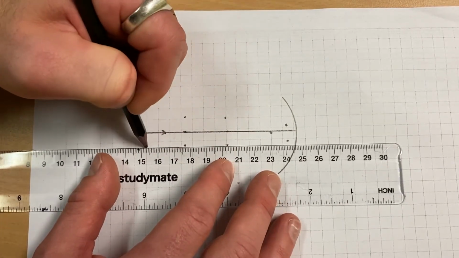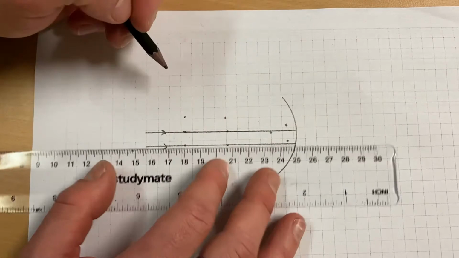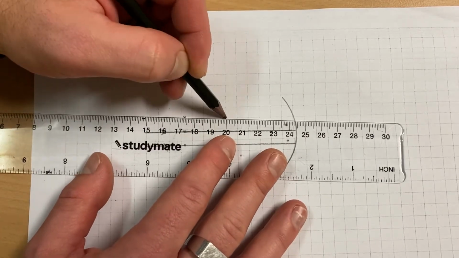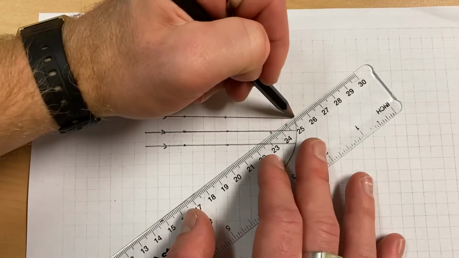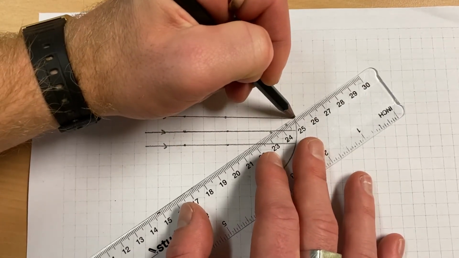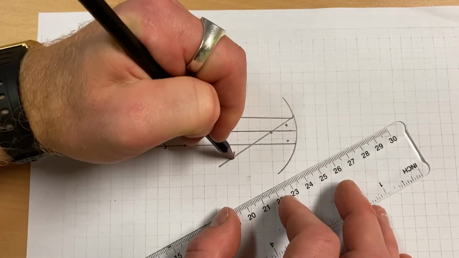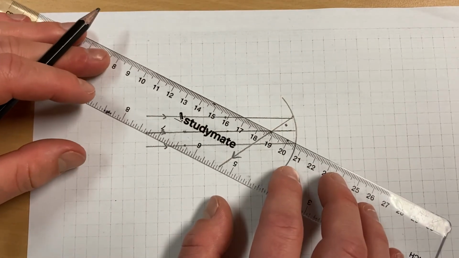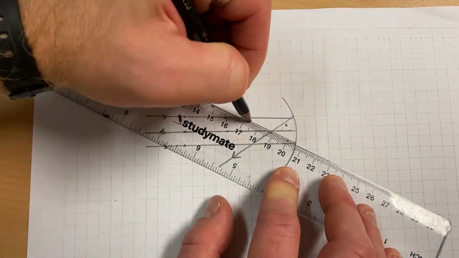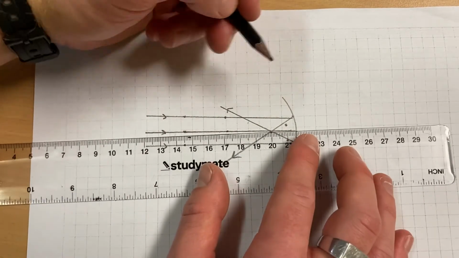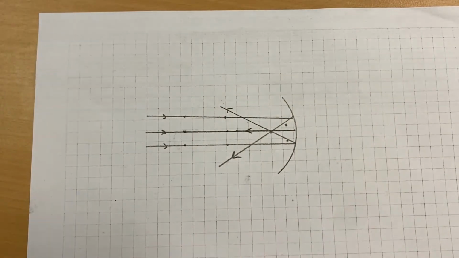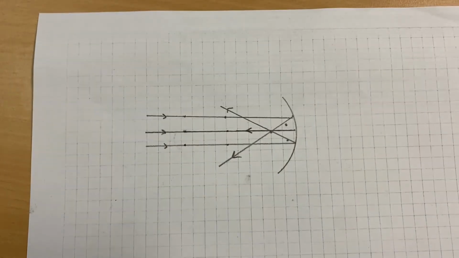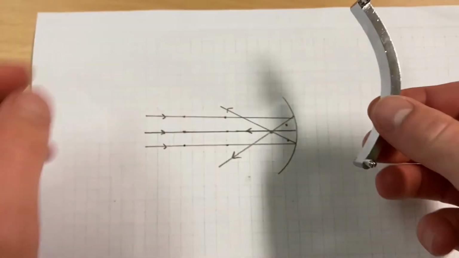Arrows, once again, to show the direction that the ray is traveling. Now, when you do some of your own, you'll see that it's not always easy to keep it straight. You could also consider putting a third point, but sometimes using a ruler, the line does not actually go on the dot. Now, what we can see is that all of these rays meet at one point. This is your focal point.